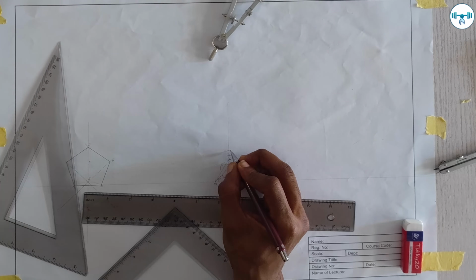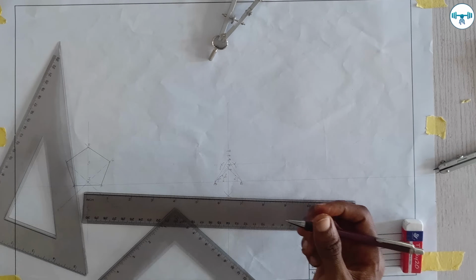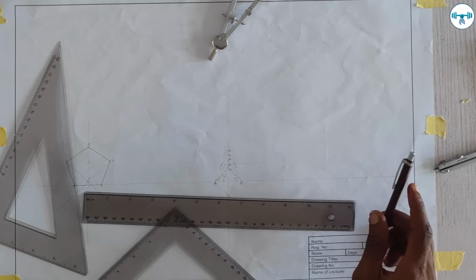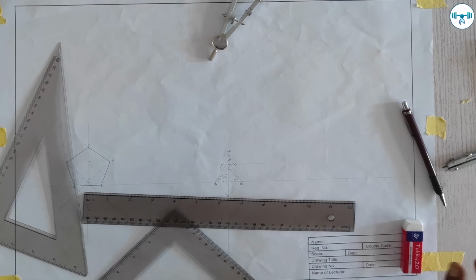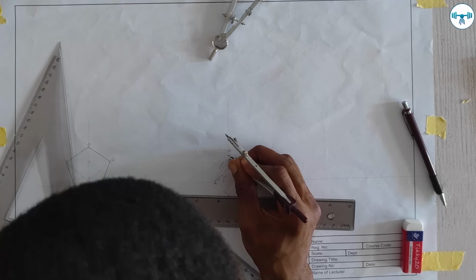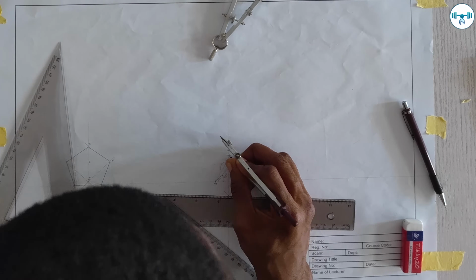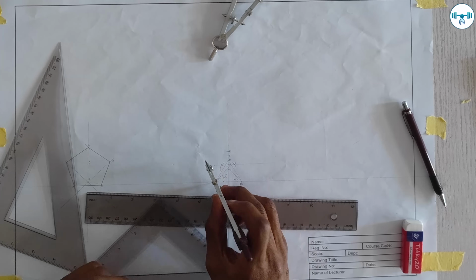So we mark from 6, we use it and get point 7, and then from point 7 we mark again and get point 8. So we can continue like that depending on the number of sides of the polygon we want to draw. But for the purpose of this class, 7 and 8 should be enough.